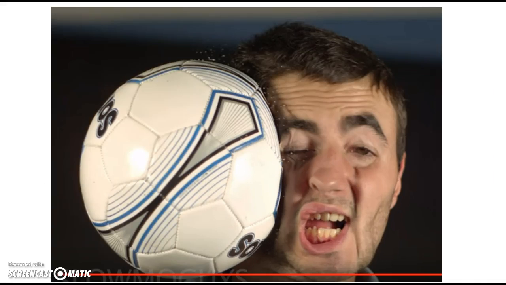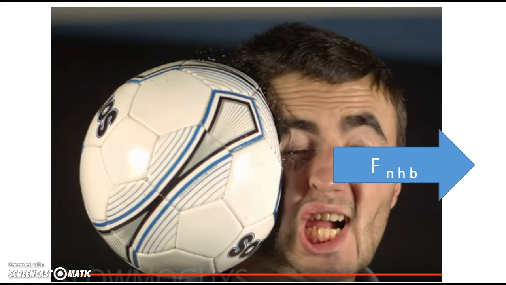Let's analyze this a little bit more. The head was certainly experiencing an unbalanced force. It went from rest to moving to the right, so I know there was an unbalanced force. How would I label that? Using my force type feeler dealer label, I have a force type normal, feeler head, dealer ball. So force, normal, head, ball.